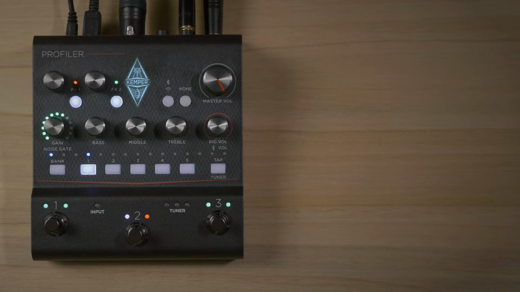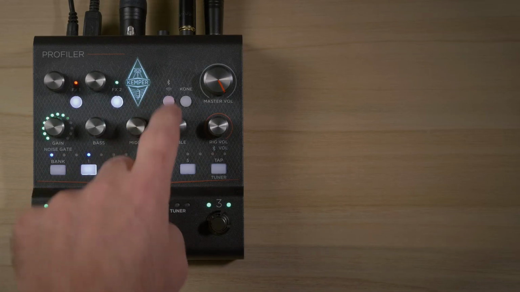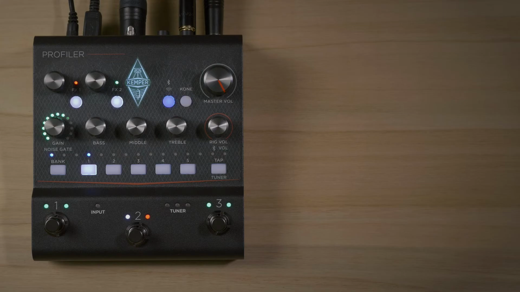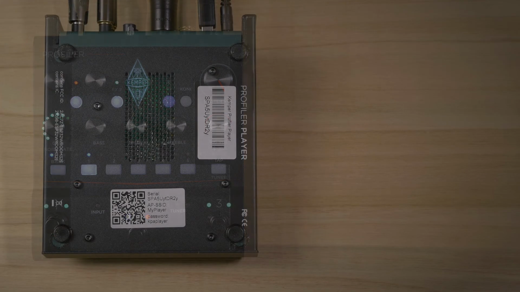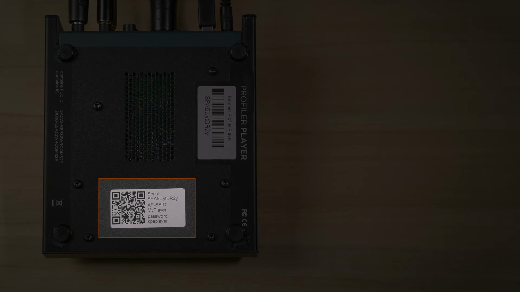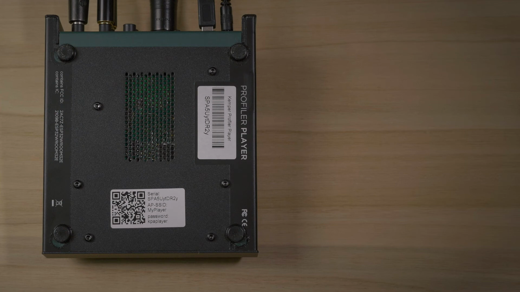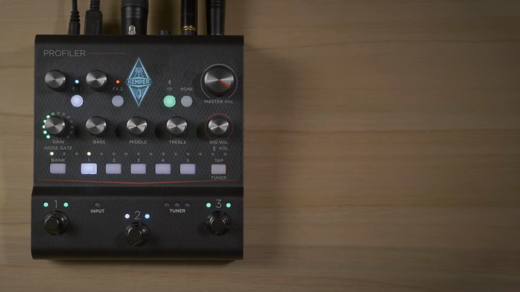The Bluetooth/Wi-Fi button can be used to activate the connection to a smartphone or tablet. You can then edit the Profiler player from your mobile device via the Rig Manager, or run audio files for jamming with Bluetooth audio via the Profiler player. To do this, you must first establish an access point connection by holding the Bluetooth/Wi-Fi button. It will flash to indicate that it's ready. Then scan the QR code on the bottom of the Profiler player with your smartphone or tablet. The access point connection will now be established automatically. As soon as the connection to the smartphone or tablet is established, the button lights up green.